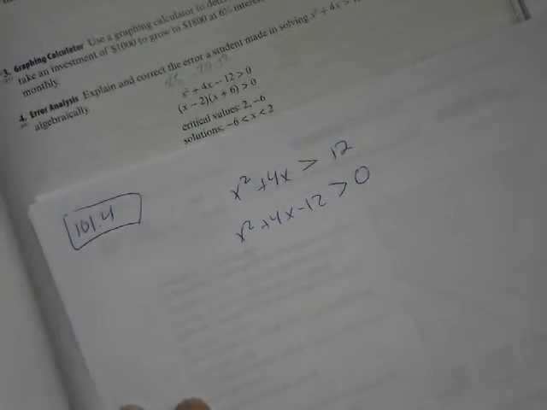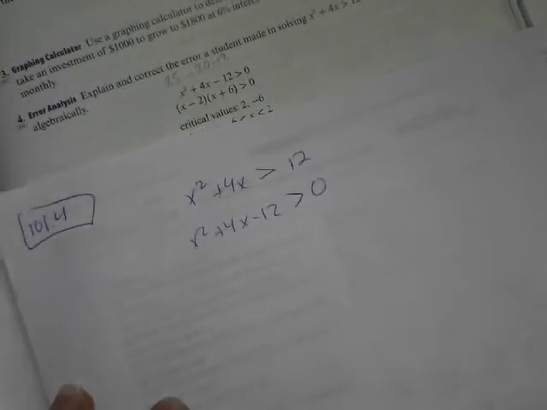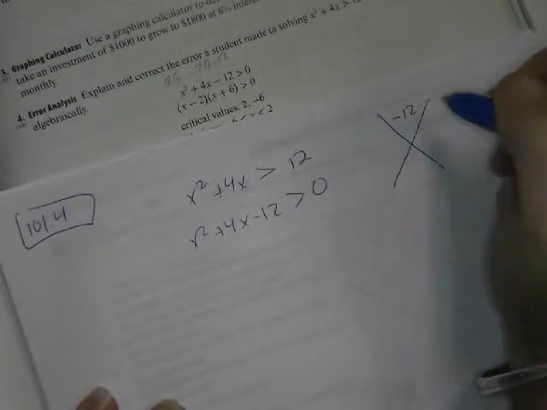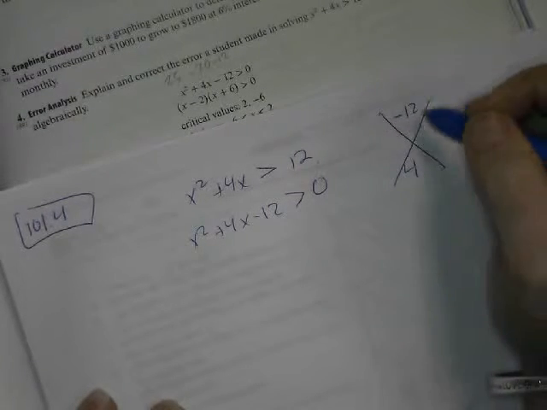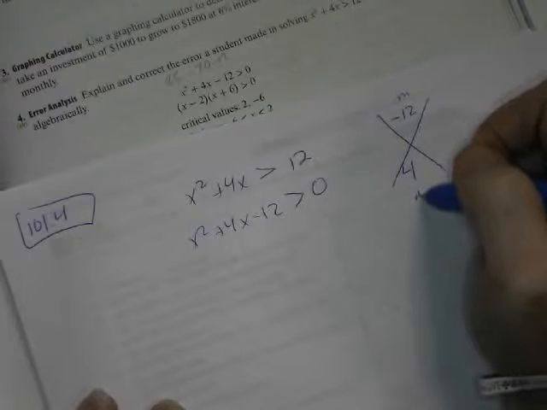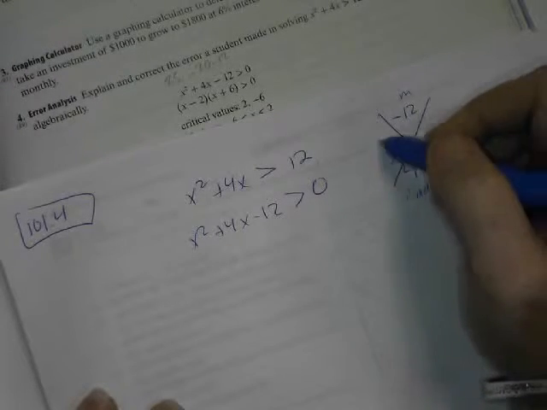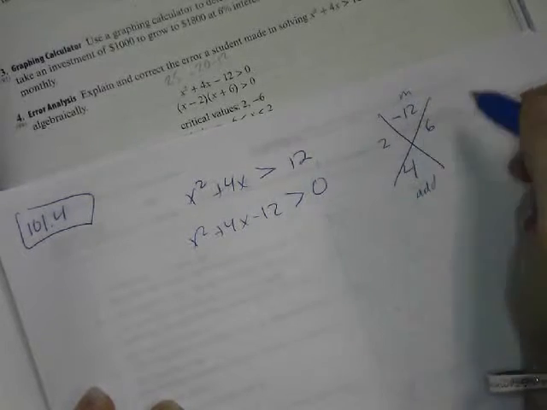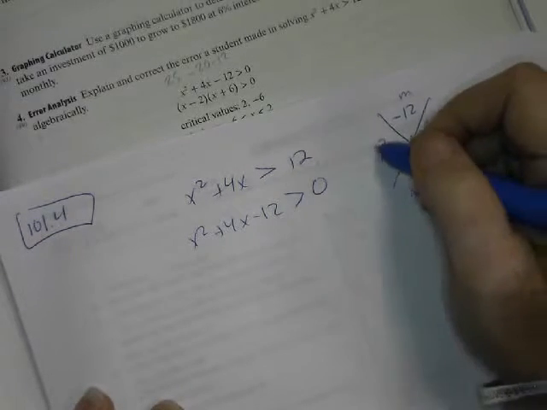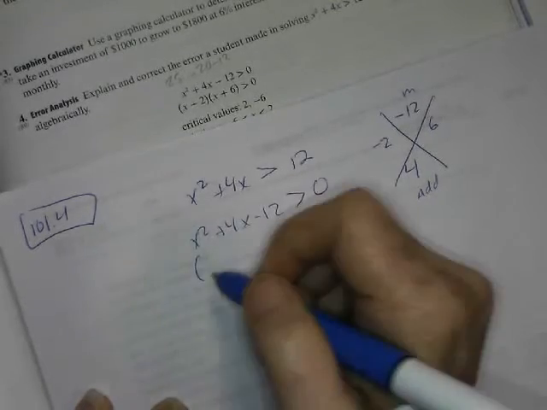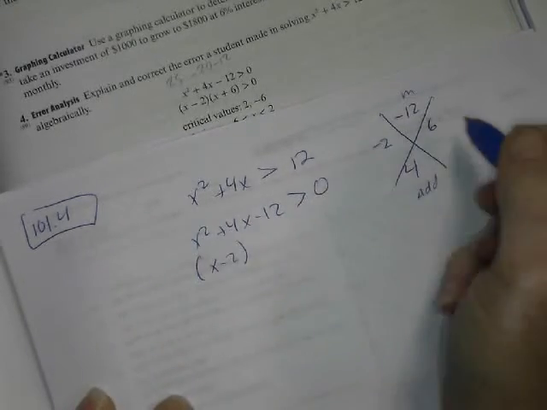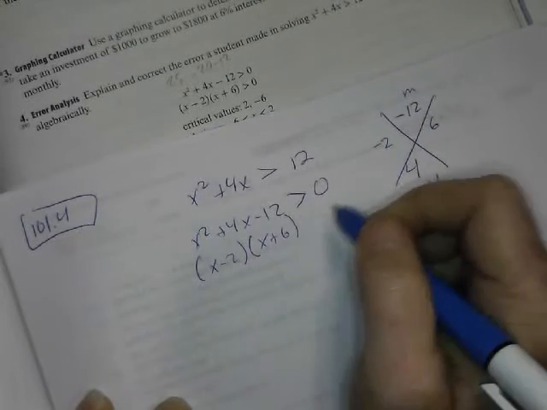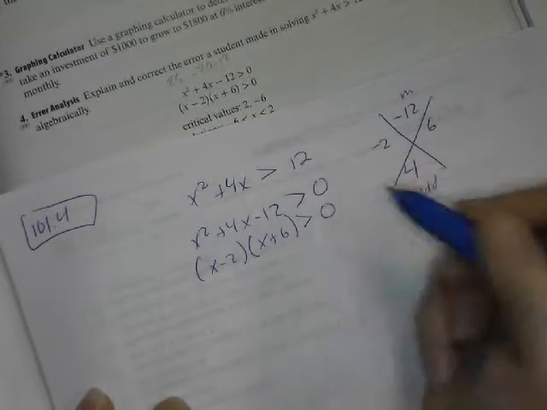And then it looks like they tried to factor it, so I want to check their factoring and make sure that they factored it correctly. So I would put negative 12 on top and the 4 on the bottom. It needs to multiply and add. So 3 times 4 makes 12. Well, they said it was 2 times 6 does make 12, and then if I made negative 2, so this would be x minus 2. So that looks okay, I think. It looks like they probably factored it correctly.